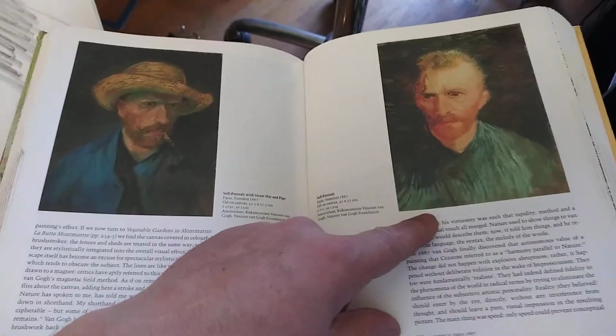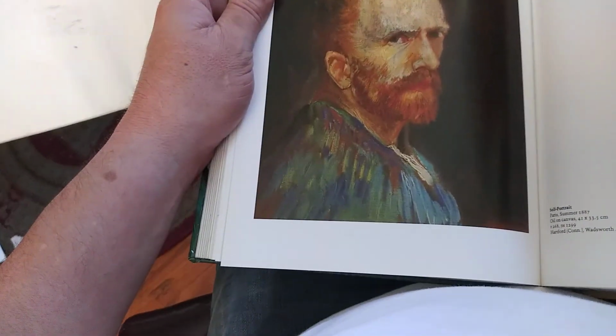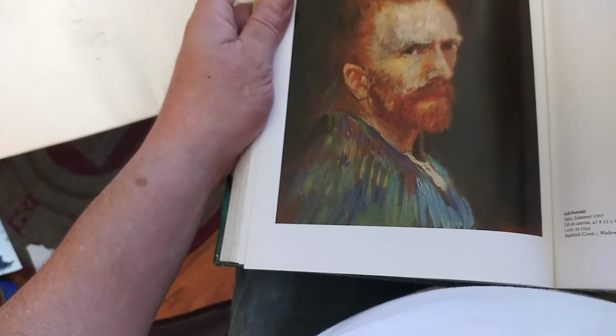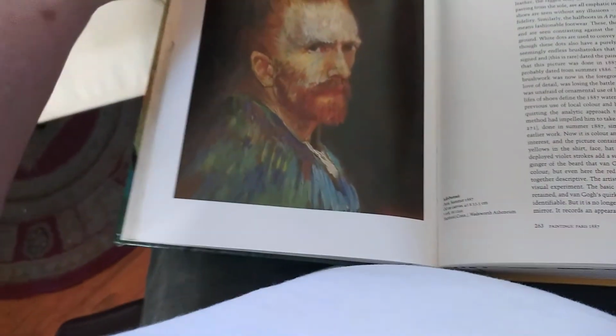This is more flat, more flat. He's developing. Even here, he's developing. More flat. But he's seeing things as a whole.